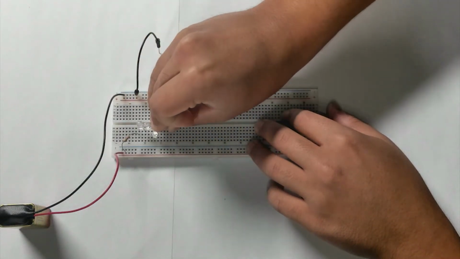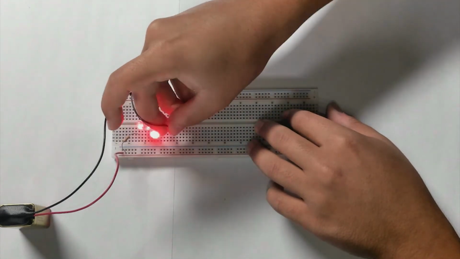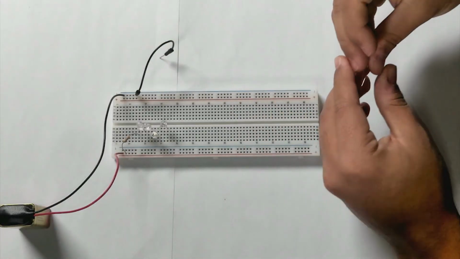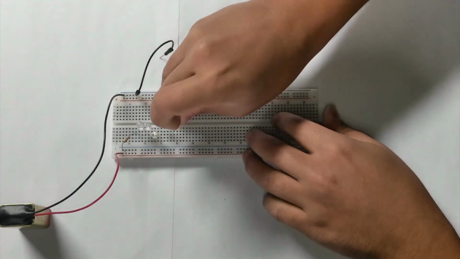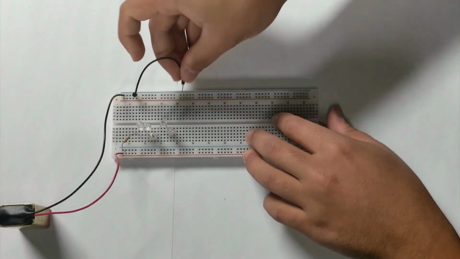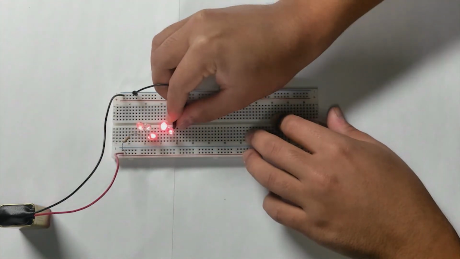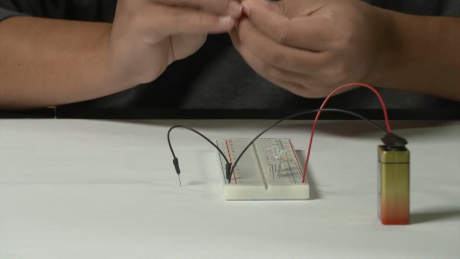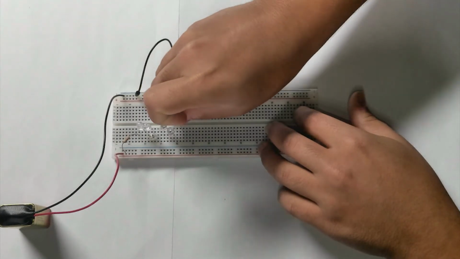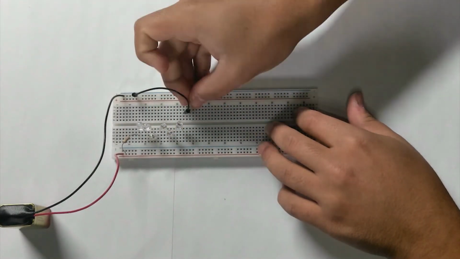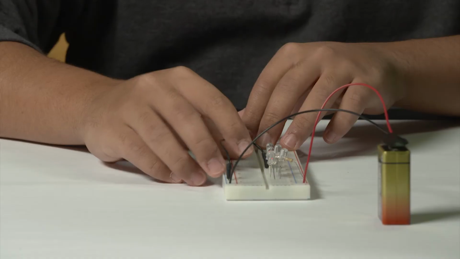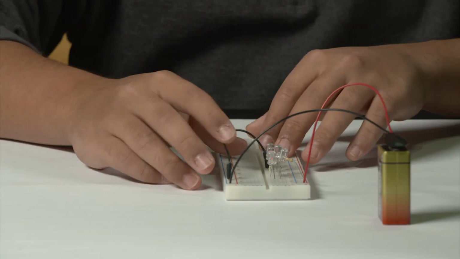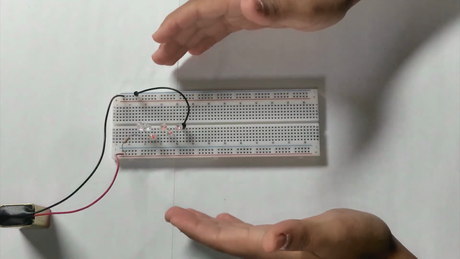Let's add another one here. Let's see if 4 will light up. As we can see, 4 lights up. We can go ahead and add a 5th one here. You can see all 5 of them light up, but it's a lot dimmer than when there was only one. So let's see if we can get a 6th. Now at this point, we can see that the LEDs don't turn on very much at all. So the maximum amount of LEDs we can get in series is 6.